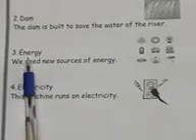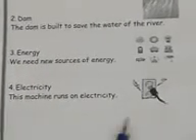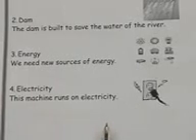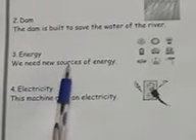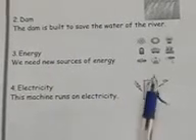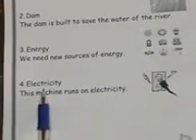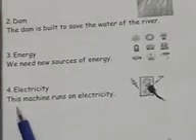Number 3, energy. The capacity or power to do work. It's also the power from something such as electricity or oil that can do work, such as providing light and heat. We need new sources of energy. Electricity: the fundamental form of energy in positive and negative form that occurs naturally, such as in lightning, or is produced by a generator. This machine runs on electricity.